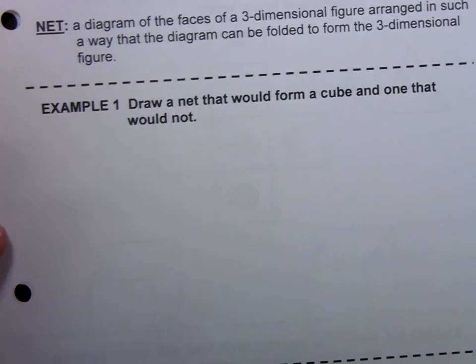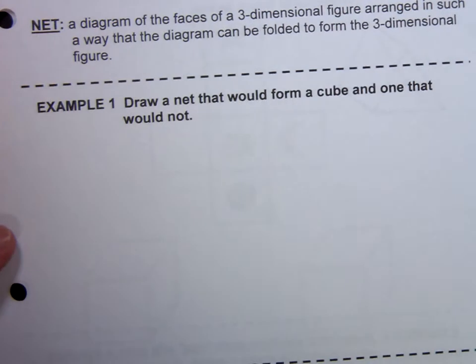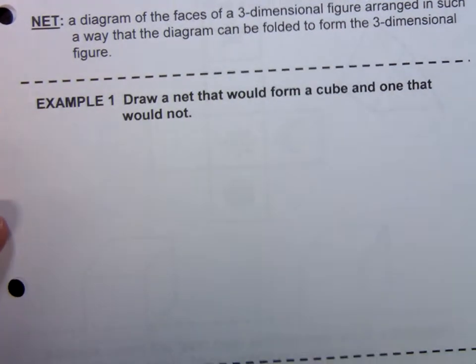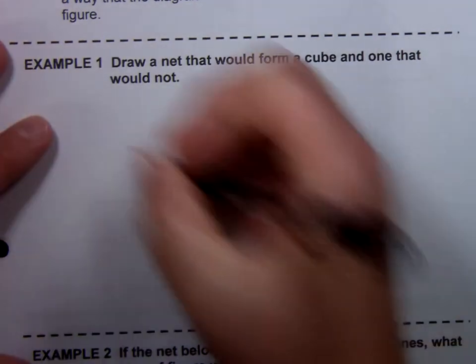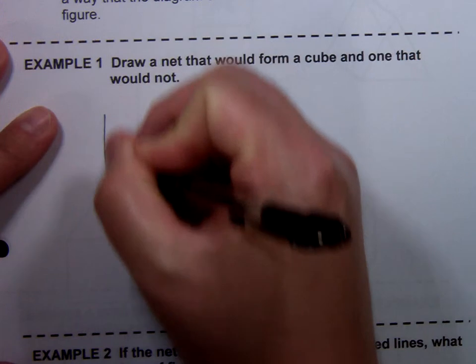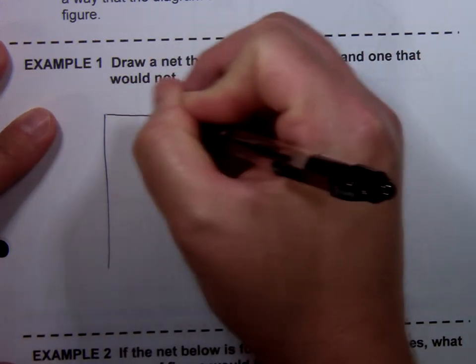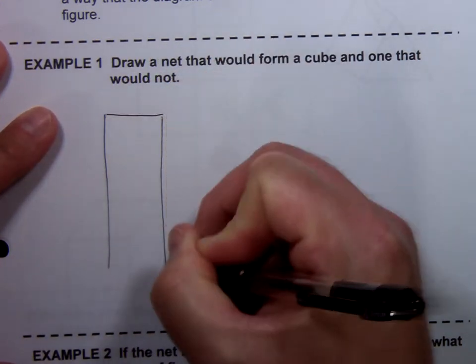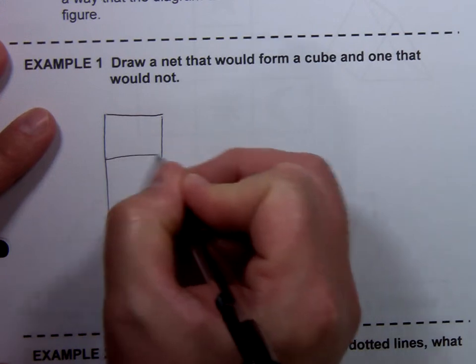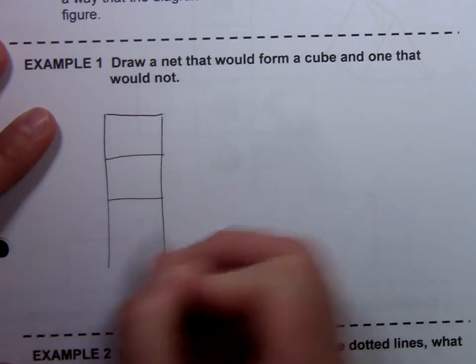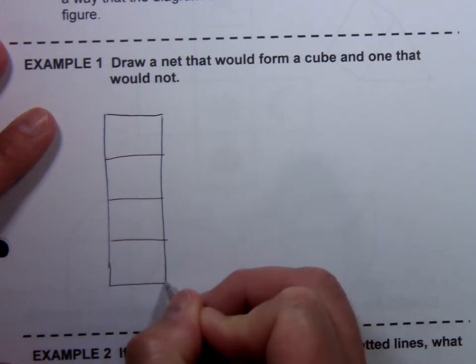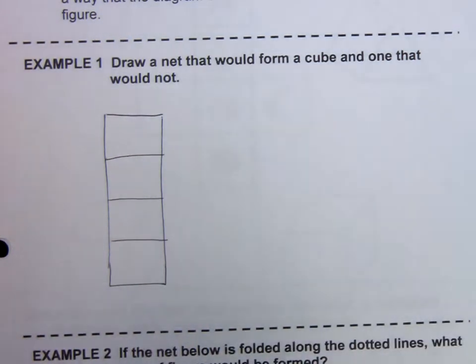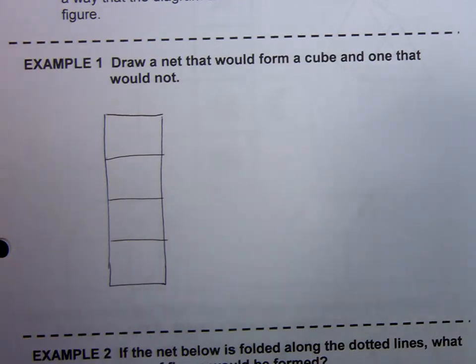Alright, so example 1 says draw a net that would form a cube and one that would not. So a cube has 6 faces and they're all squares. The easiest way to draw a net that works when you have a prism of some sort, which a cube is a type of prism, is to put all the lateral faces in one nice neat row, and then the two bases you need to put one on either side.